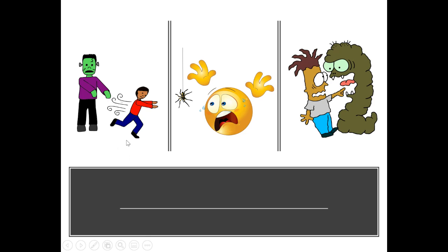Well, in the first picture, I see a monster, Frankenstein, going after a boy, and they look very scared. In the second picture, I notice an emoji looks frightened from the spider. And in the third picture, again, there's some sort of monster worm, and the boy in the picture looks very scared or frightened. So, how are these pictures all the same or similar? They all show scare or something scary. So, write scare for number 3.